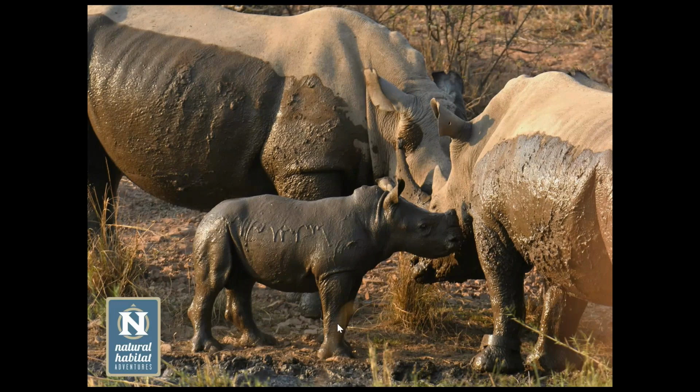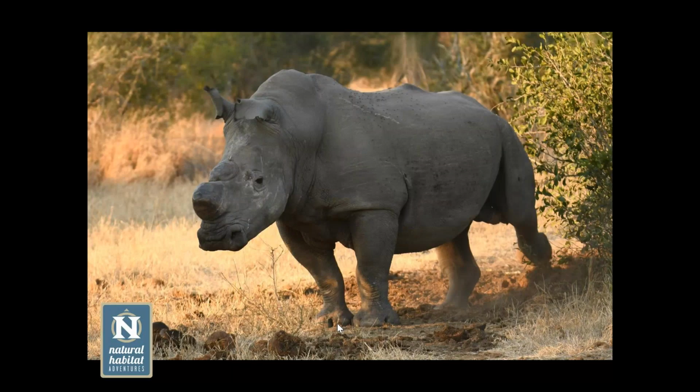And then this bull, also at one of the reserves that we go to, has been dehorned. It's an area where much more poaching had occurred historically, and so the decision was made to dehorn them. We have to dehorn them every 2 years because of the amount of growth.